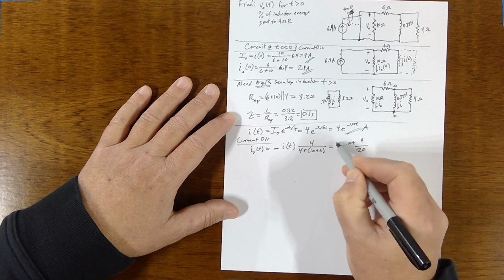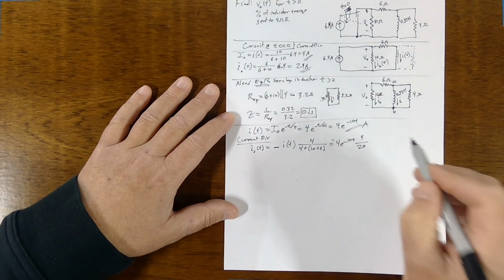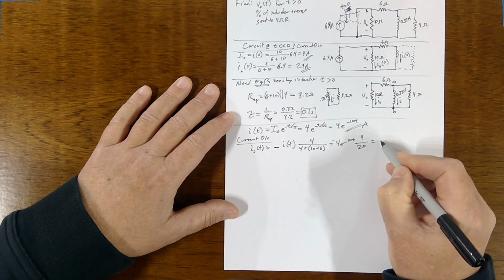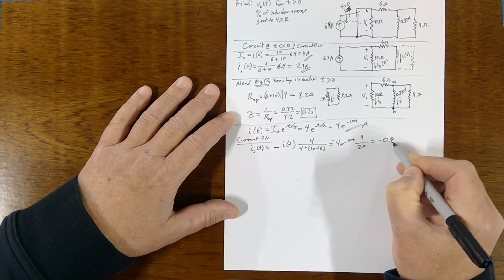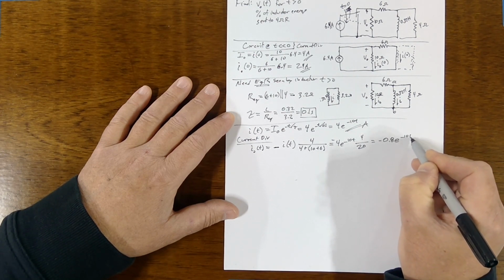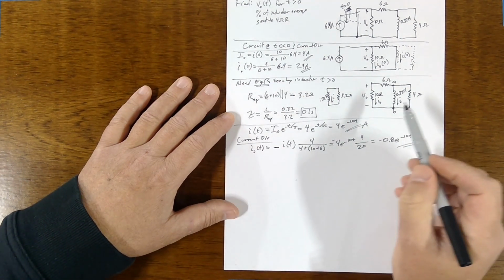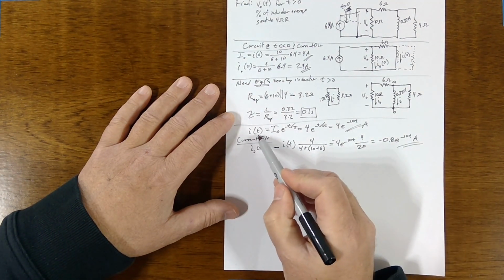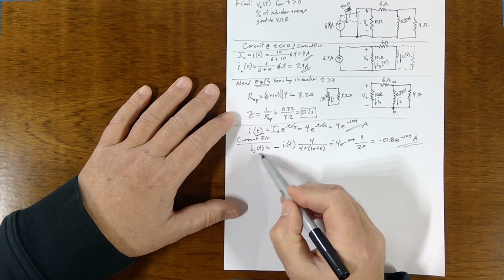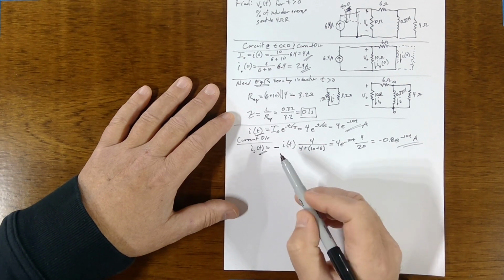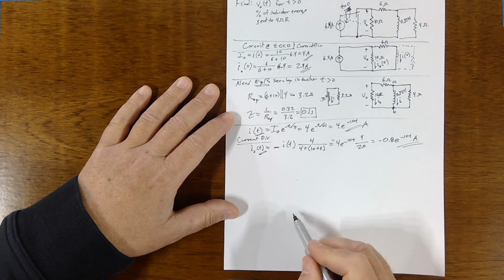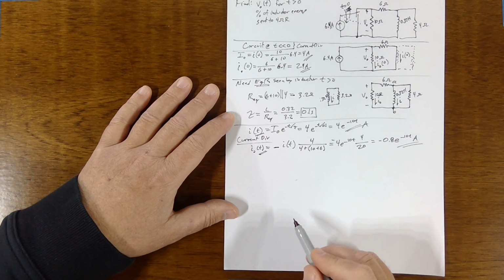Oh, I forgot the negative sign. Negative. So this is negative 0.8 e to the minus 10t amps. So we have I0 of t here, and we have I of t here. We can graph those.